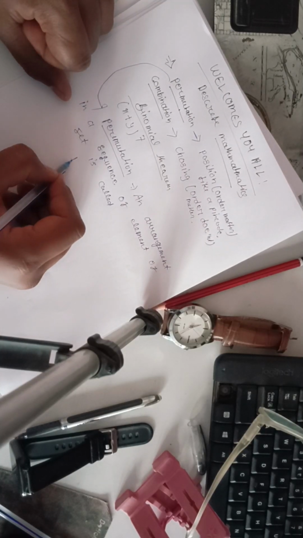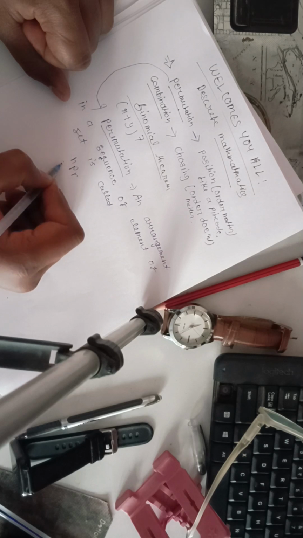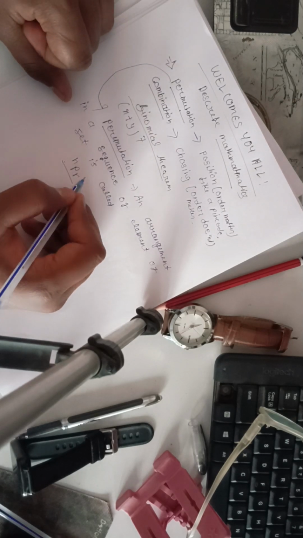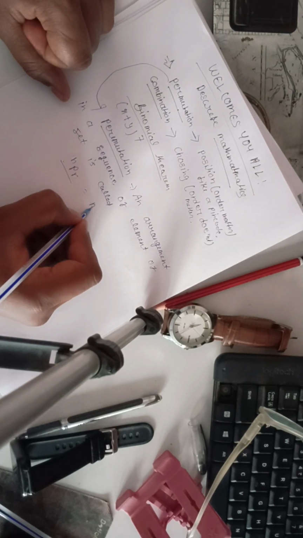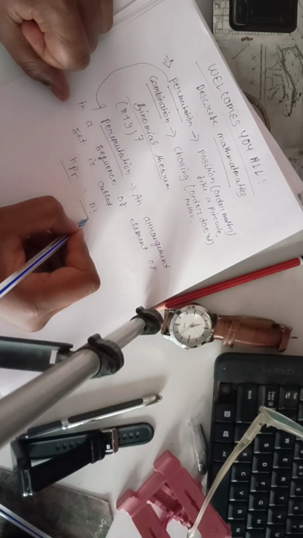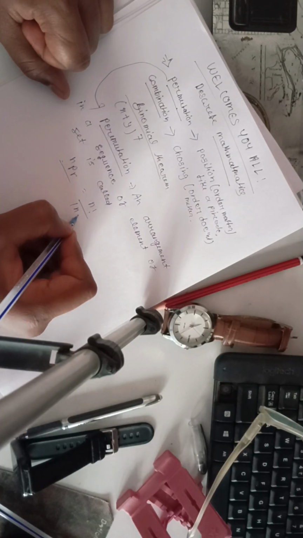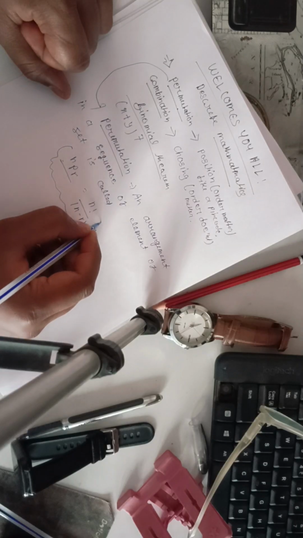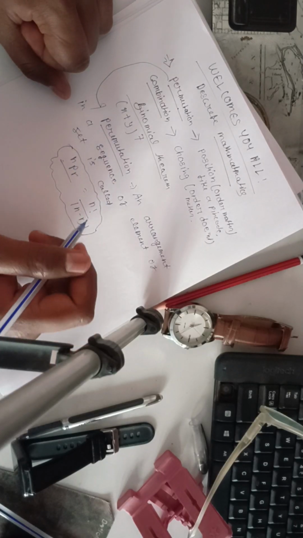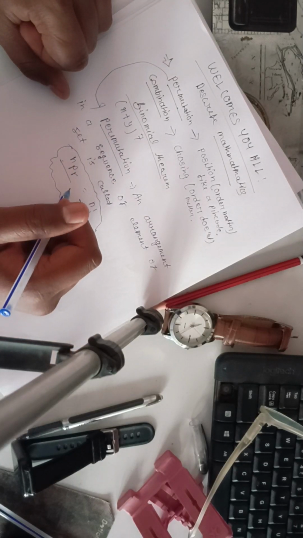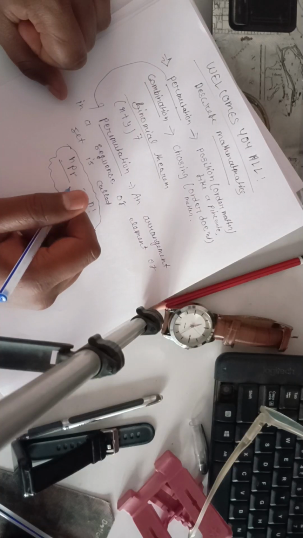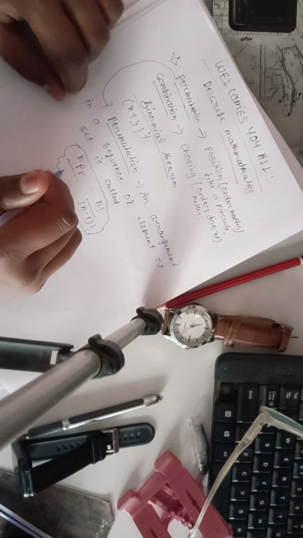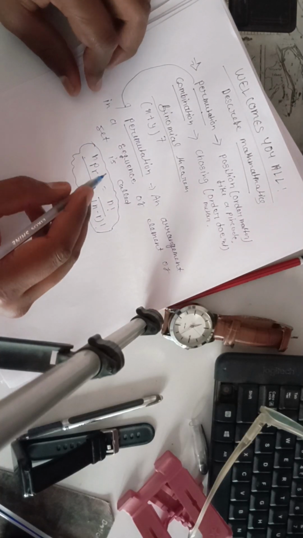So basically permutation formula is nPr. We denote by P for permutation, n factorial upon n minus r factorial. This is the formula. So let's take one example on it.